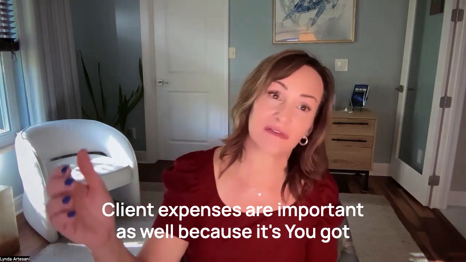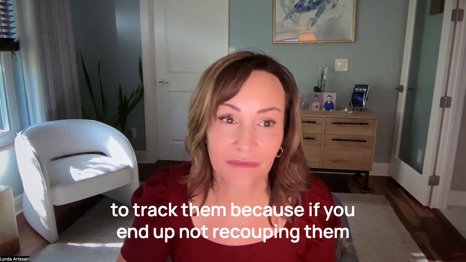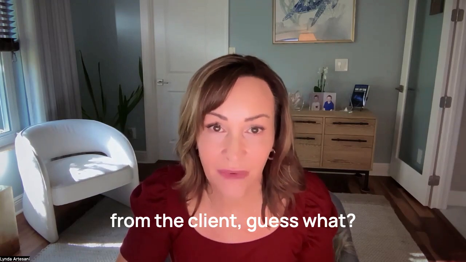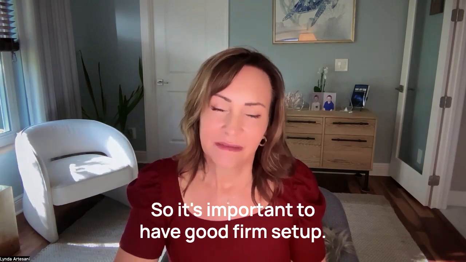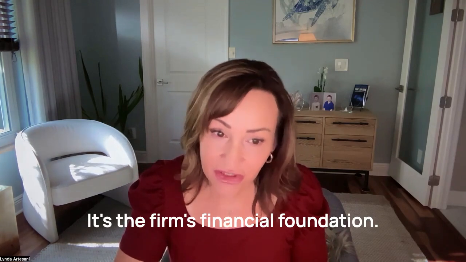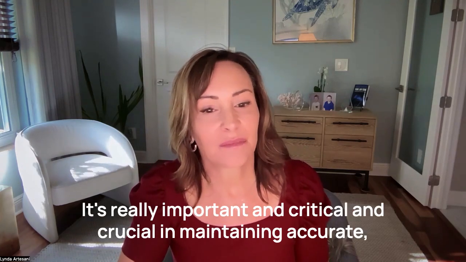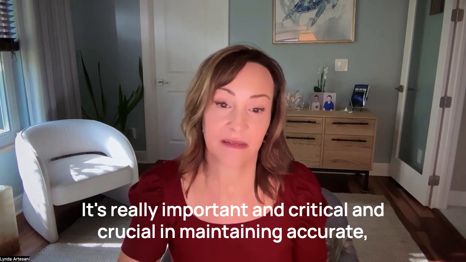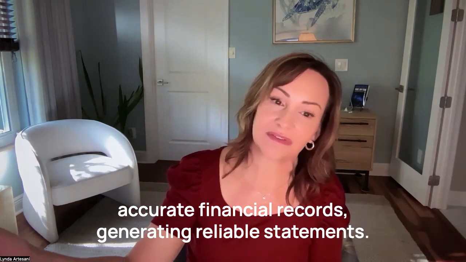Client expenses are important as well, because you got to track them, because if you end up not recouping them from the client, guess what? You're going to pay for them. It's going to become a client expense. So it's important to have good firm setup. It's the firm's financial foundation. So have a good setup, have a good chart of accounts. It's really important and critical and crucial in maintaining accurate financial records, generating reliable statements.